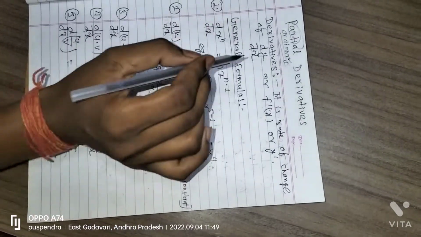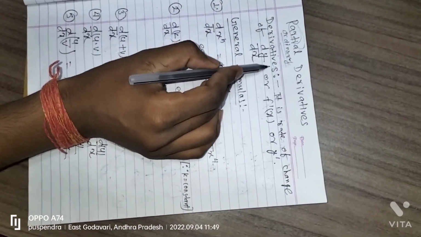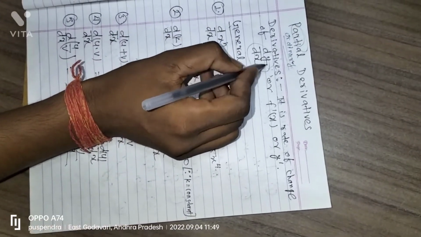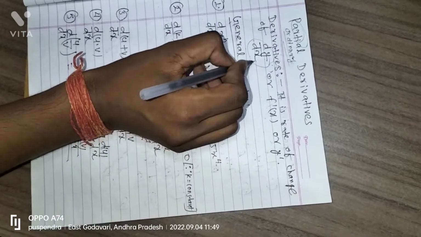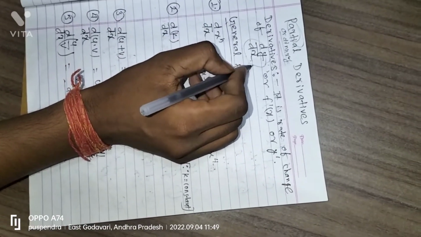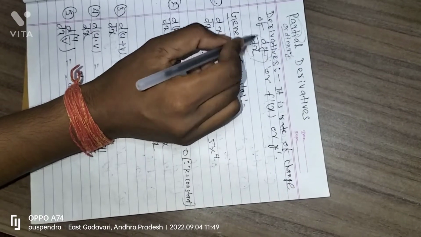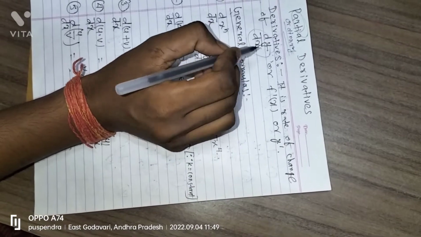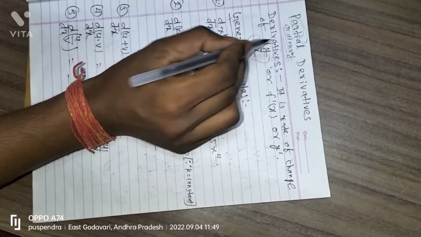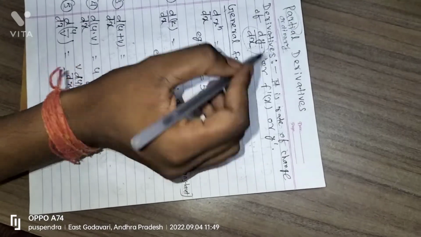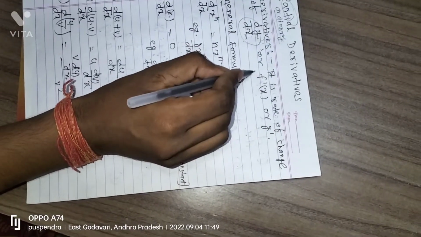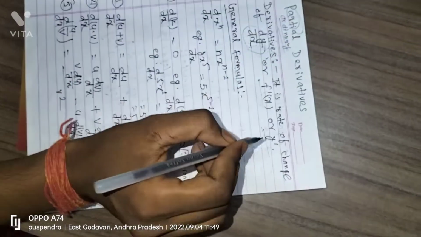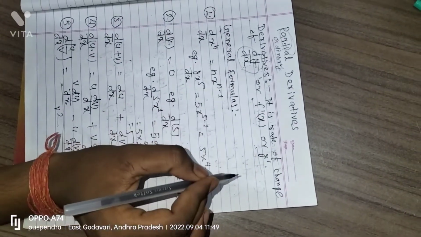Now, what are ordinary derivatives? Ordinary derivative means dy by dx, and we can make the definition ourselves: the rate of change of y with respect to x, of the function y with respect to x, that is the ordinary derivative. It is also represented by f dash x or y dash x, but in the ordinary derivative only, not in the partial derivative.